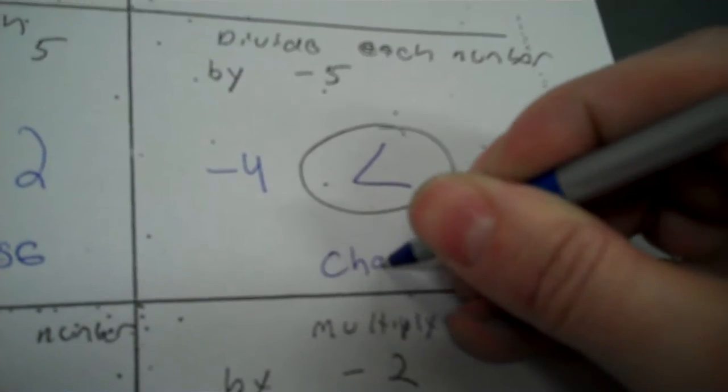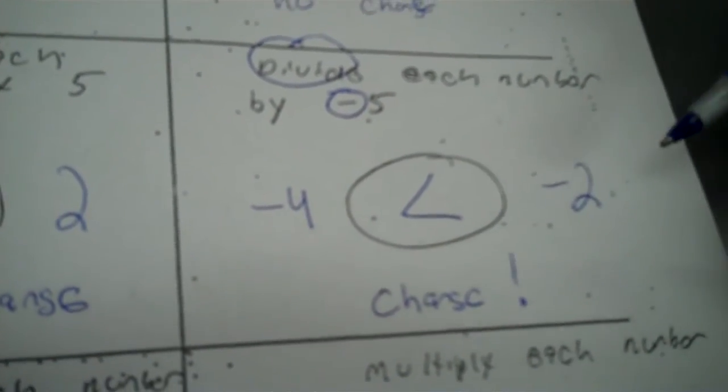Now divide each number by negative 5, so that would take us to negative 4, and that would be negative 2, but now negative 2 is bigger than negative 4. That has a greater value than negative 4. So this time there is a change. Anytime you divide by a negative, that's going to be a change, okay? So you're going to remember that when you're solving these.